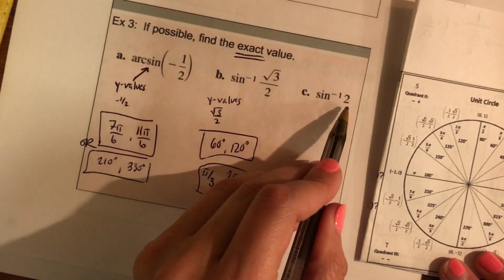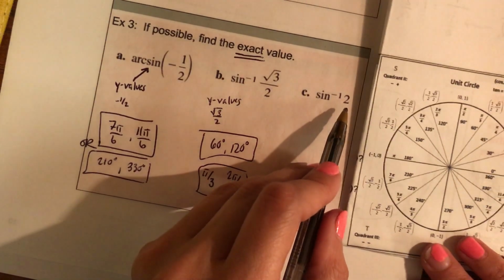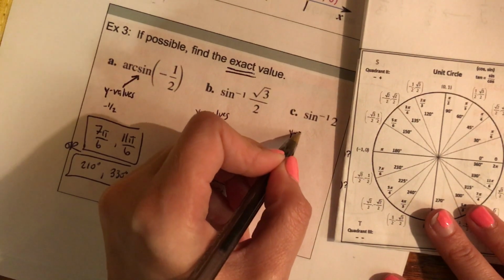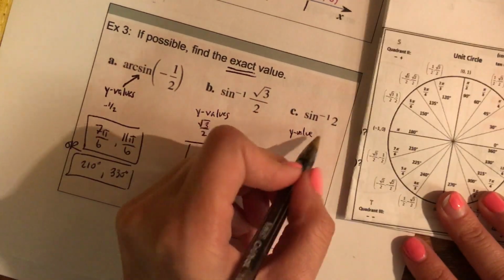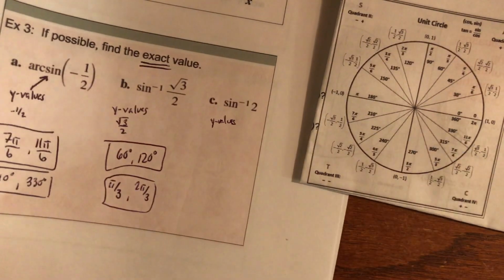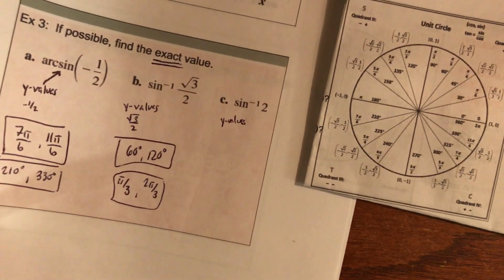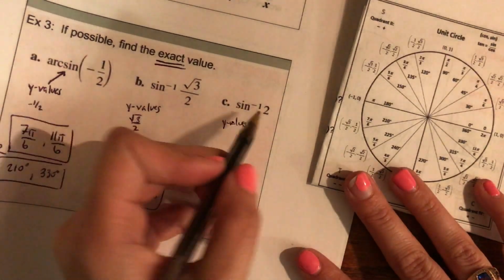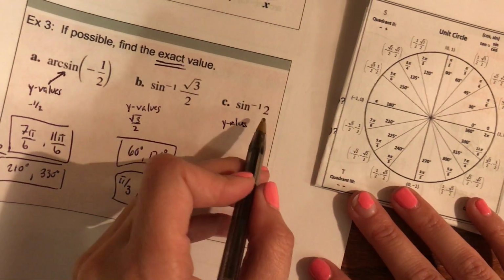Inverse sine of 2. Okay, well, we're still looking at y values, but the issue is here, 2 doesn't fall on the unit circle, right? So in some cases, what that means is this is just out of the domain, okay?